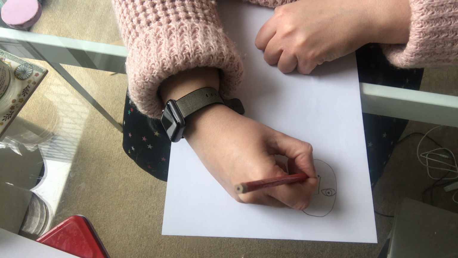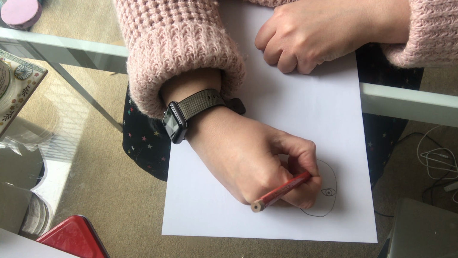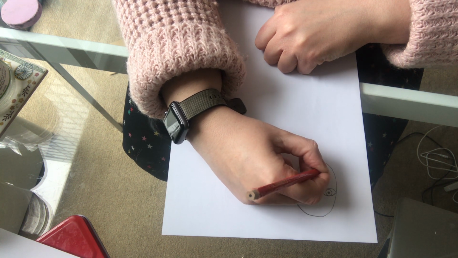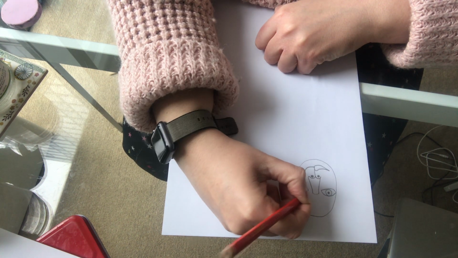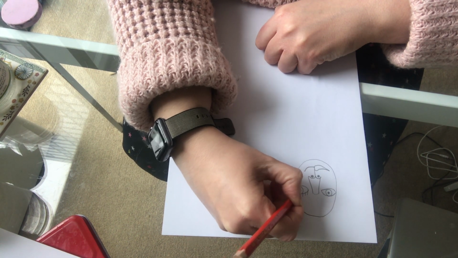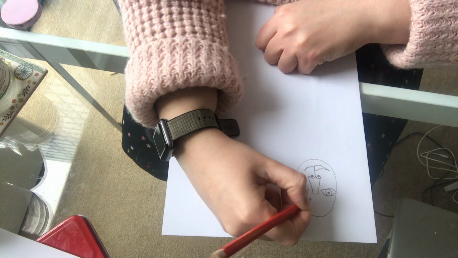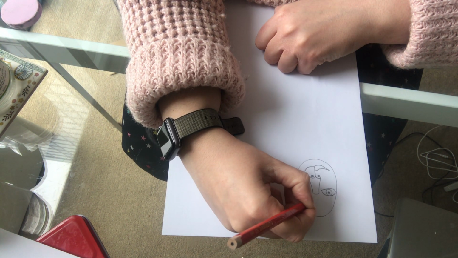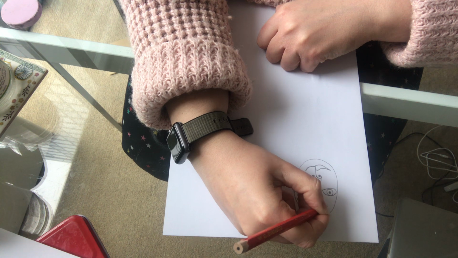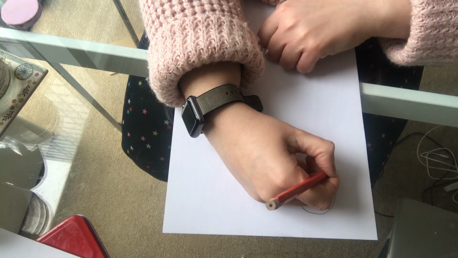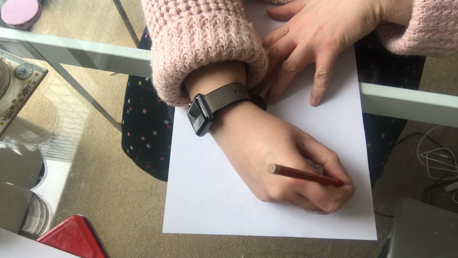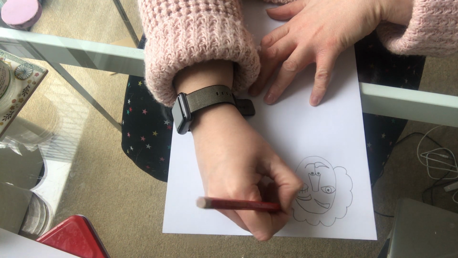And for the mouth, I could do a line coming down, and I might do a different mouth shape on each side and alter each side of the face slightly. Put eyelashes on one, not on the other. Give it some eyebrows. Do one eyebrow really high. So there's one.